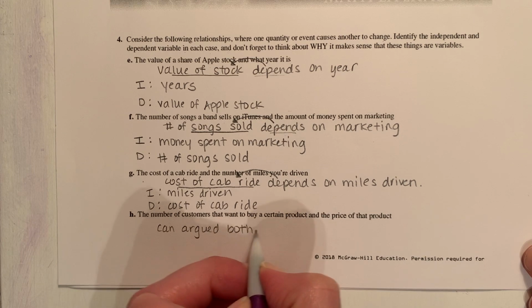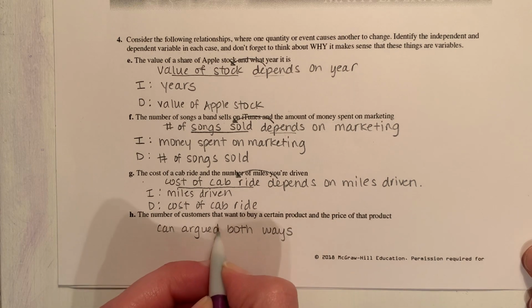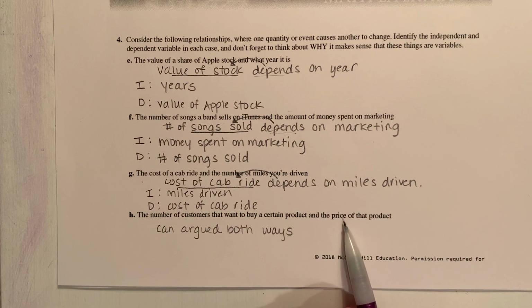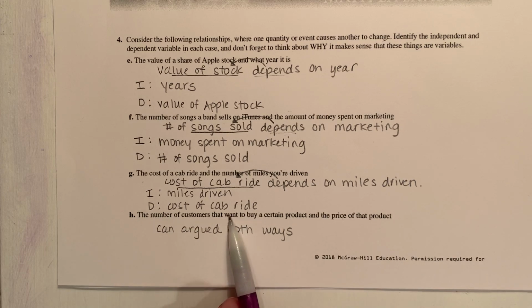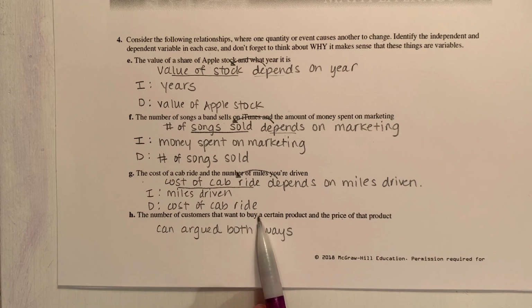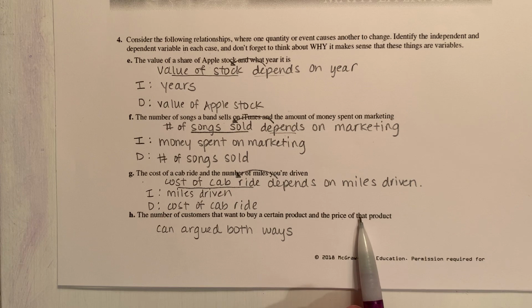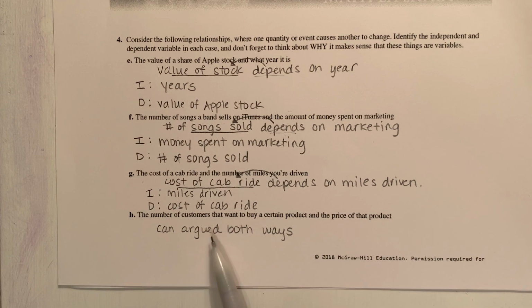If you think about it, some companies will price their product based on how many people they think might buy it. So the price could depend on the number of customers. But you can think of it the other way as well. The number of customers that want to buy a product could depend on the price of that product. So it could be argued both ways in this case. Now, I can guarantee you that on a future quiz or a test, I'm not going to give you a question that can be argued both ways. I will definitely give you a question where it is clear which one is the independent and which one is the dependent. All right, so make sure you understand independent and dependent variables.